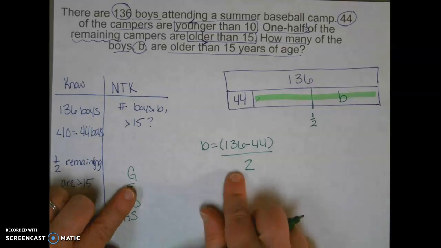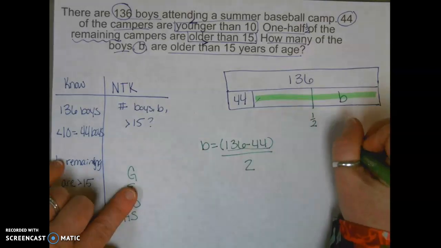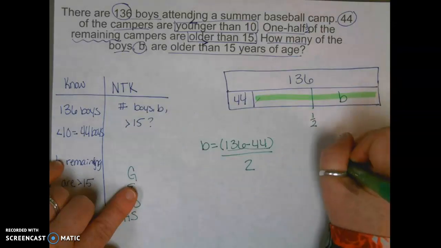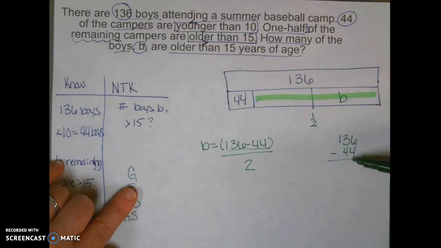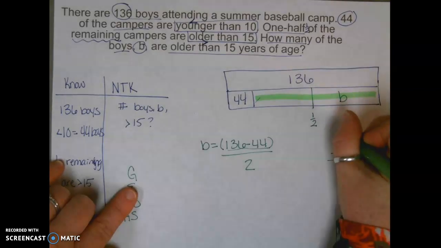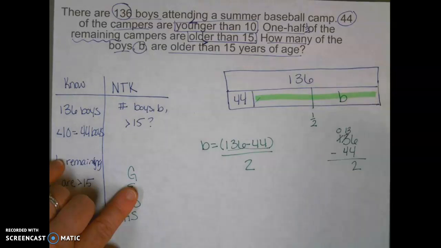solve my problem. When I look at my equation, I can see I have grouping symbols, and my symbols are right here. I'm going to set up, based upon place value, my equation to the side, 136 minus 44. 6 ones minus 4 ones are 2 ones. 3 tens minus 4 tens is not something I can do. I have to go and regroup. I will borrow from the hundreds place and give to my tens place.